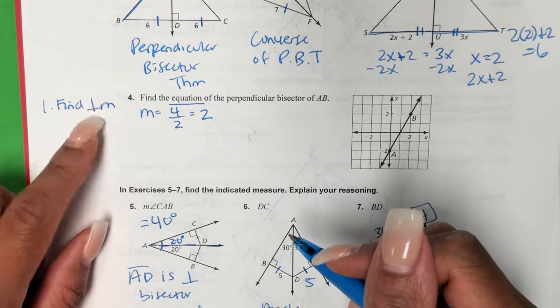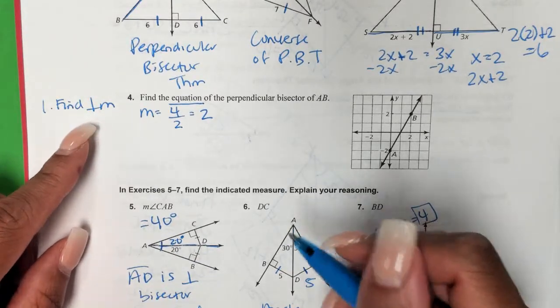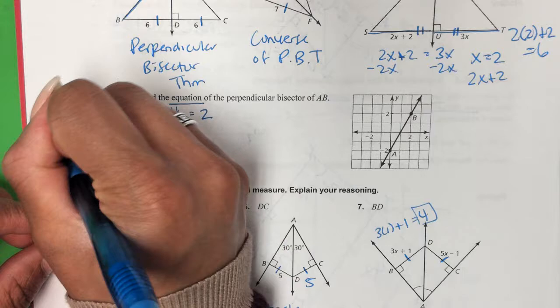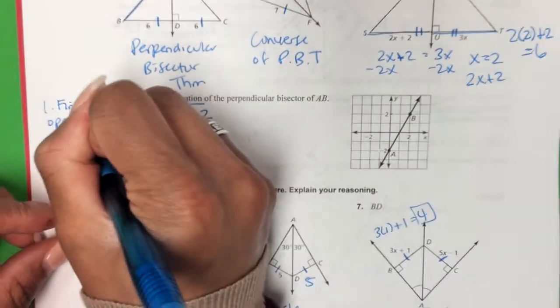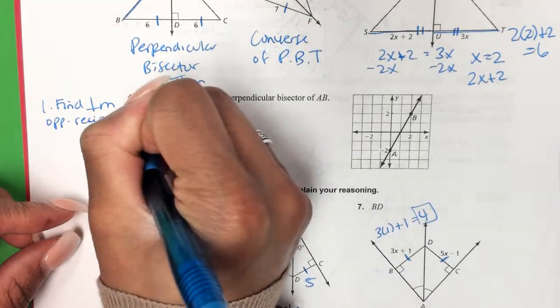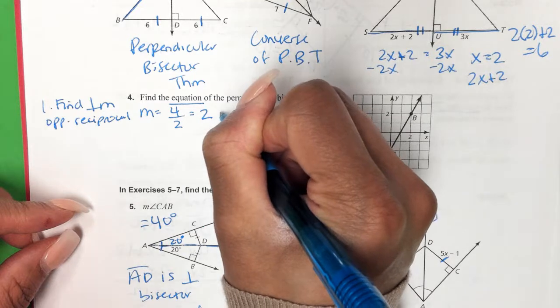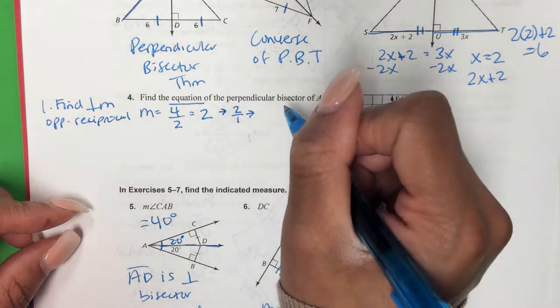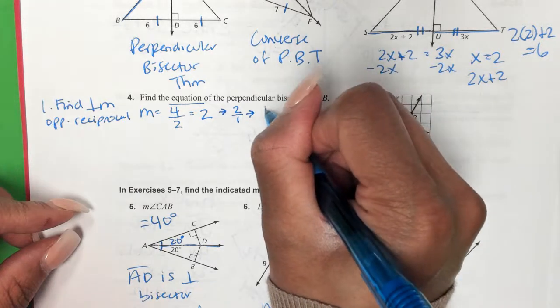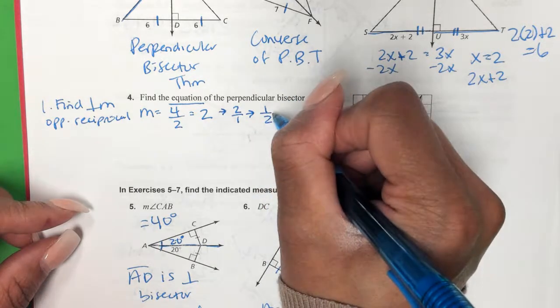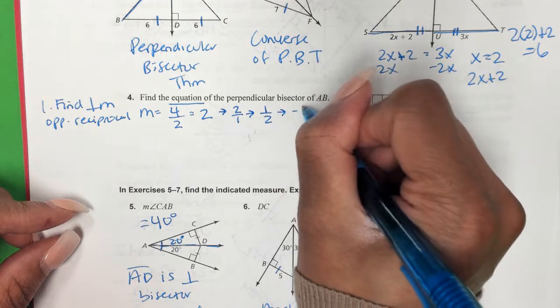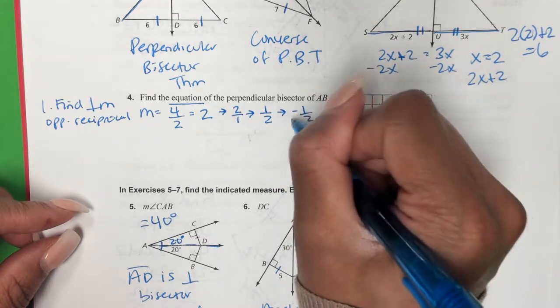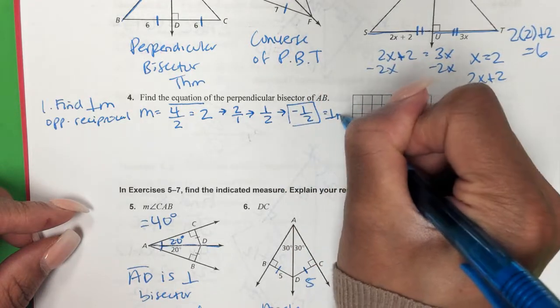But I need to find the perpendicular slope. So remember, perpendicular means you take the opposite reciprocal. So that means 2 is the same as 2 over 1. I need to flip it. So 2 over 1 turns into 1/2. And then it was positive, so now it's negative. So negative 1/2 is my new perpendicular slope.